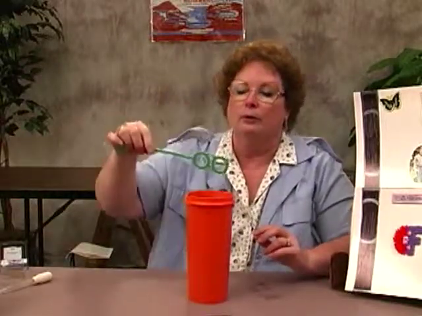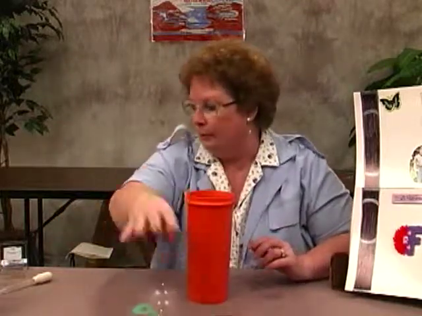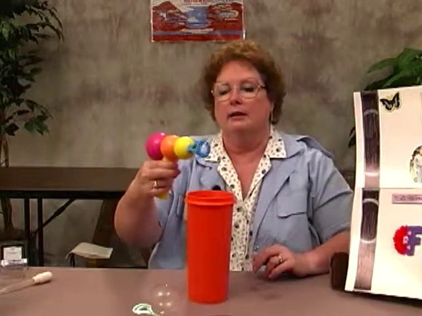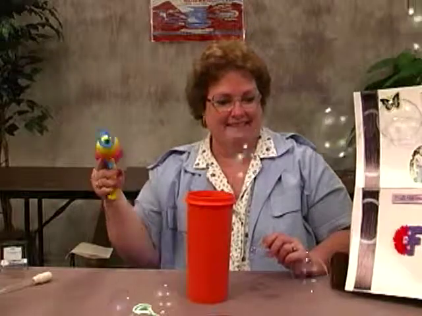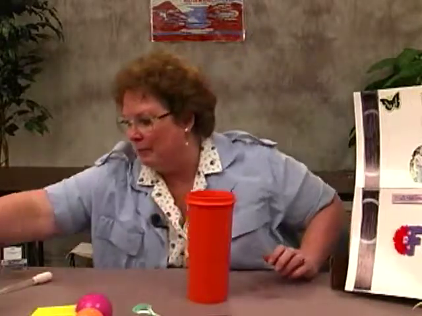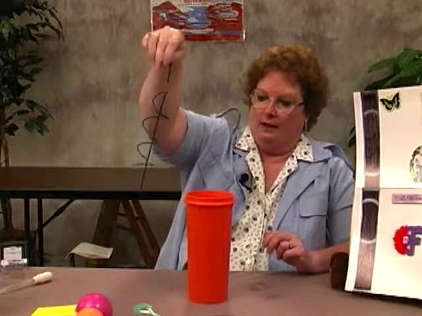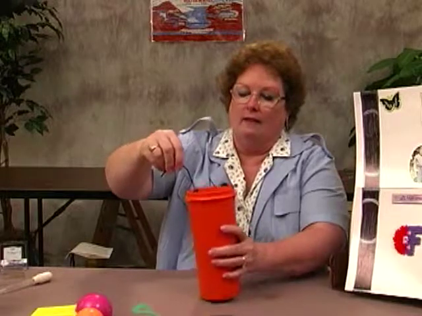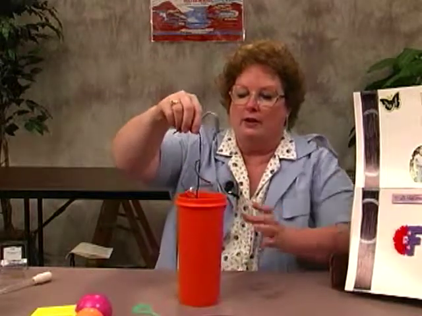Things come with bubble containers to make bubbles. I have one of these and it makes bubbles. And my husband made me this from a coat hanger. And if I dip that in there, it's not quite deep enough. Just want it to, whoops, come up to the edge there.